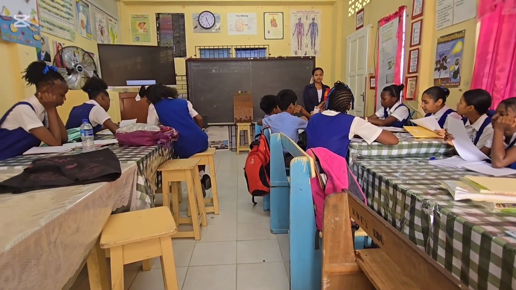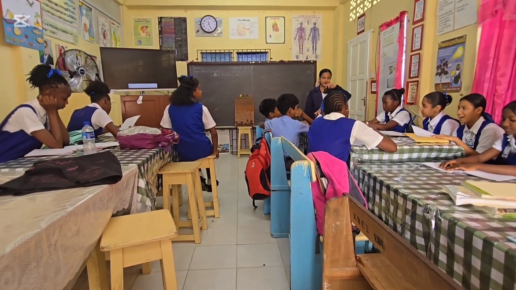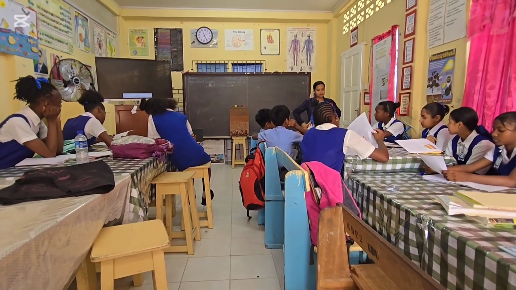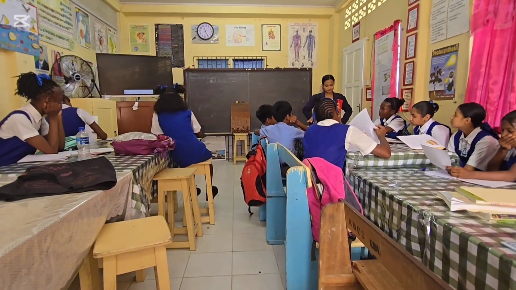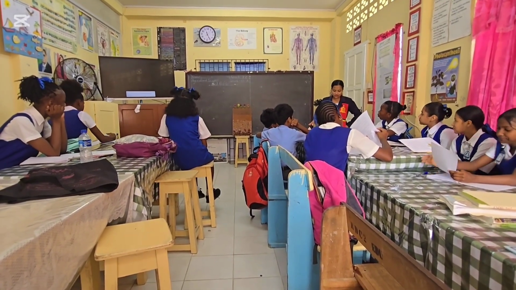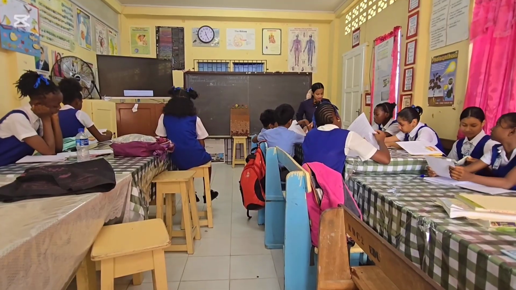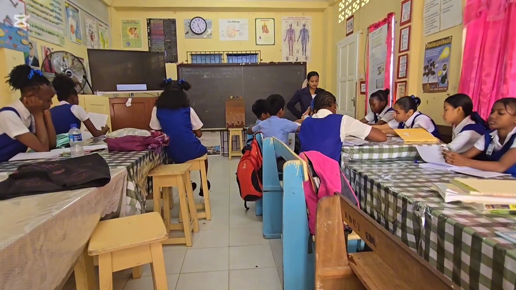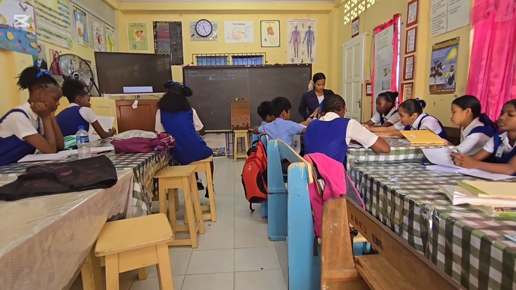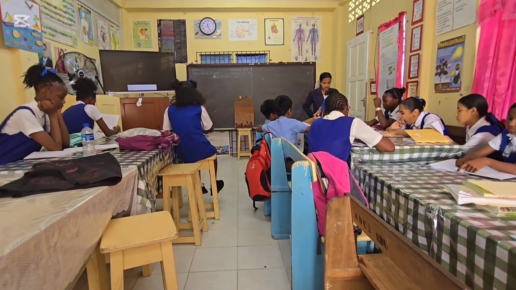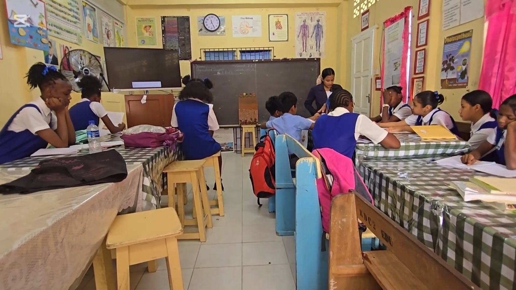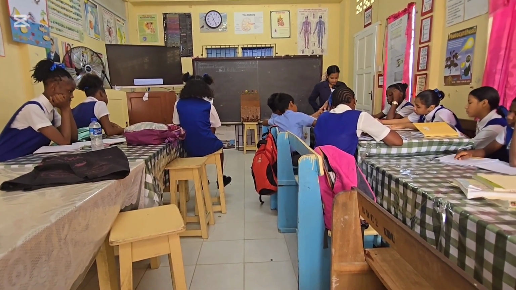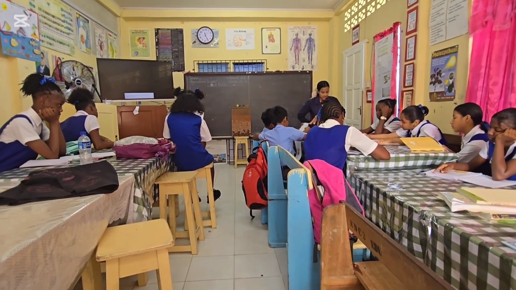Who wants to volunteer and read the handout? Nobody? Anyway, let's go through it. As I said, the definition of the soil profile: a soil profile is a vertical section of the soil that shows different layers of soil from the surface to the parent rock. The layer is called a horizon, and each has its own characteristics.